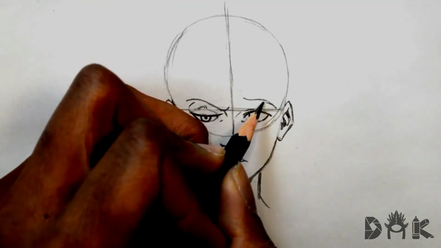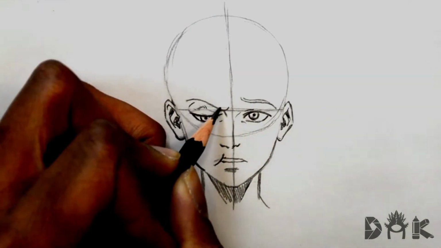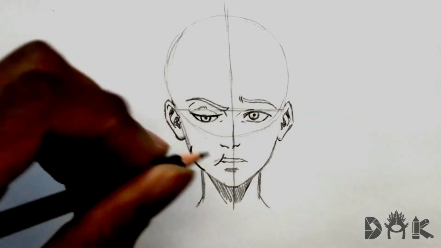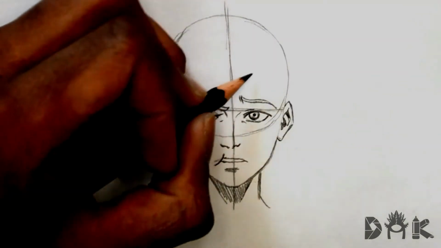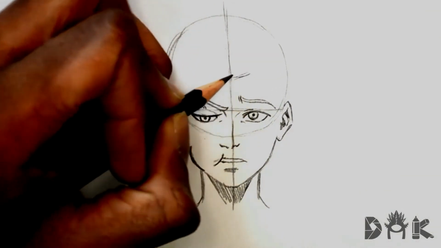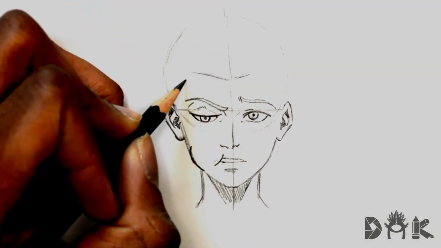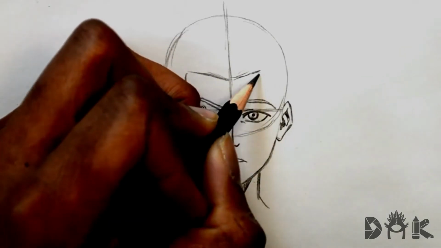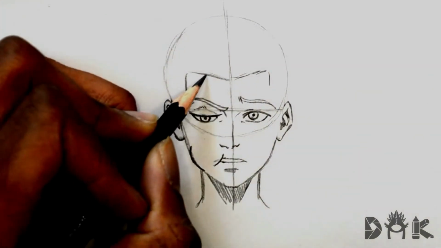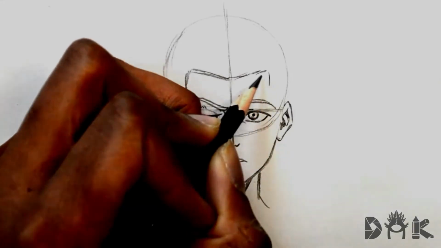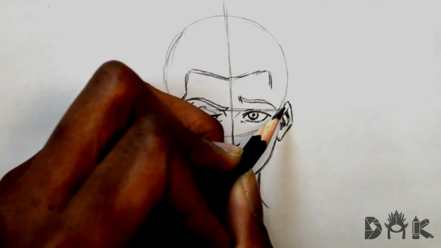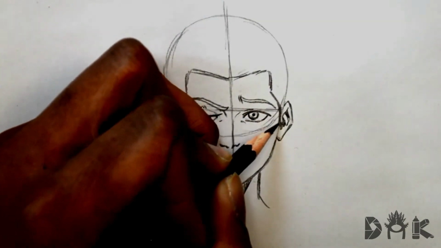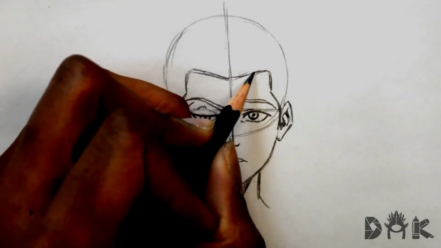Right, now going back to the eyebrows, really just follow the shape of your eyebrows just to add a little bit of thickness. Right, now for the hairline, slightly above the eyebrows coming in. And once again, for some reason I've been addicted to drawing these characters with that slight widow's peak type hairstyle. I don't know what it is, but just like that.